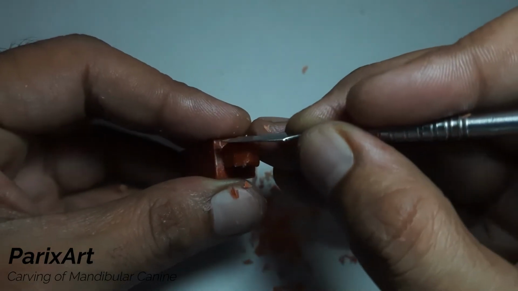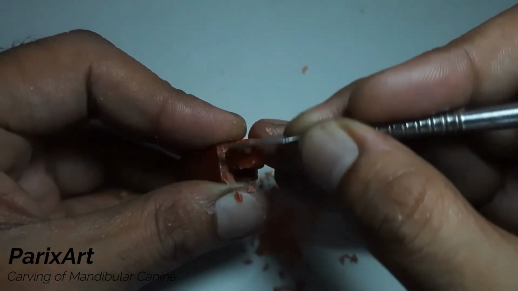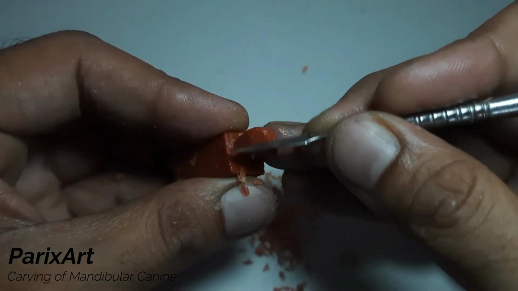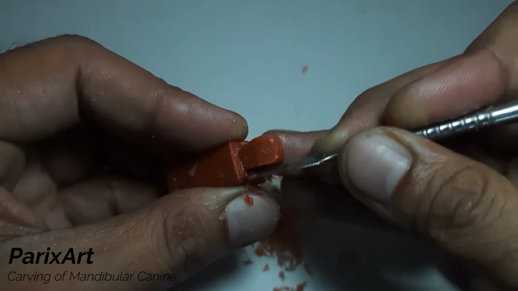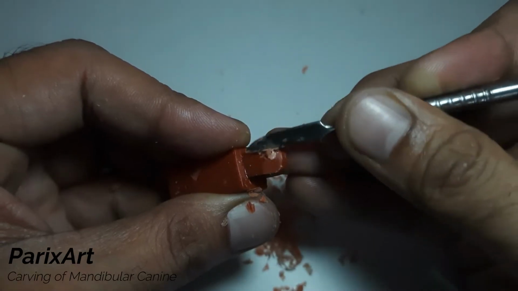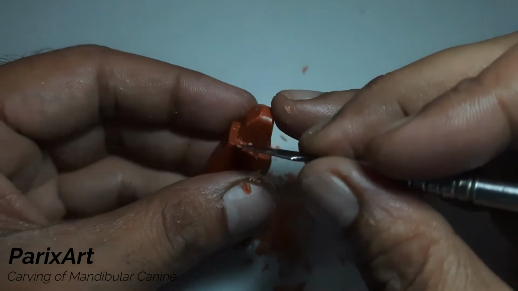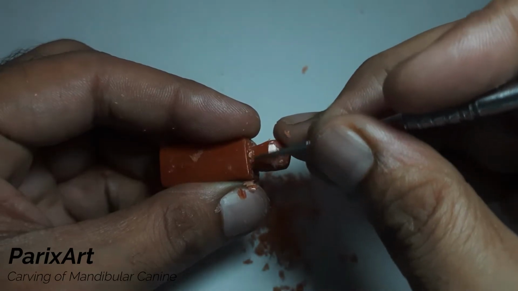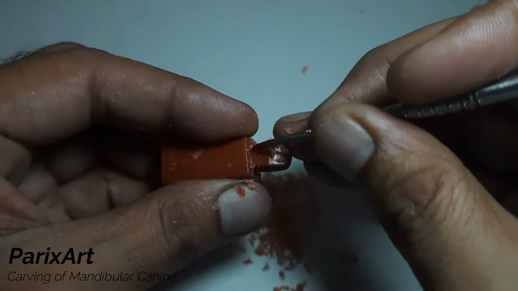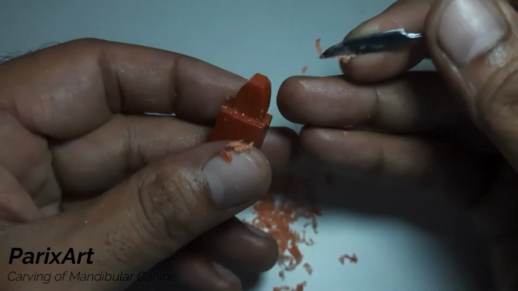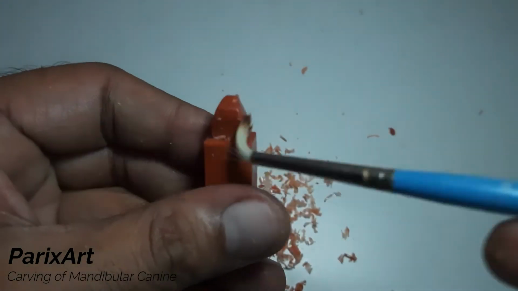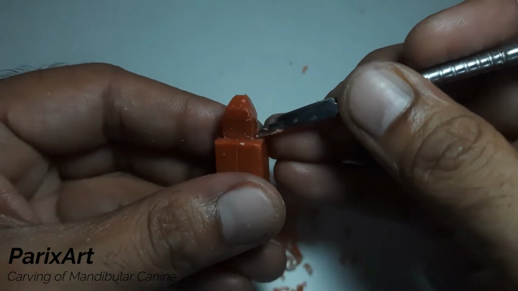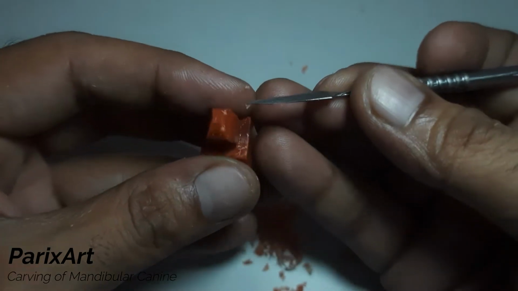Again closing to the midline, keeping very slightly to the lingual. Lower the level of cingulum by getting a long plane in the incisal 2/3.